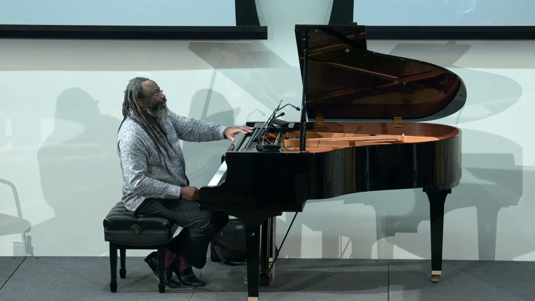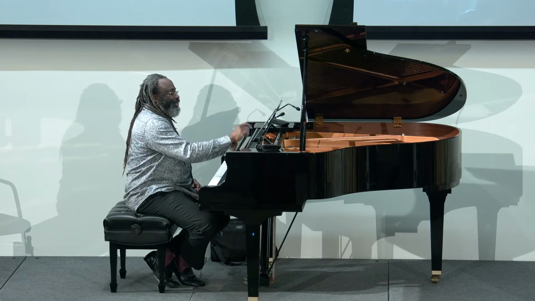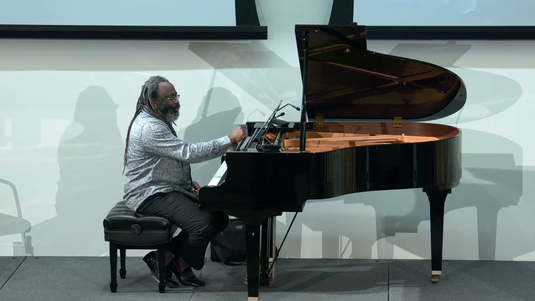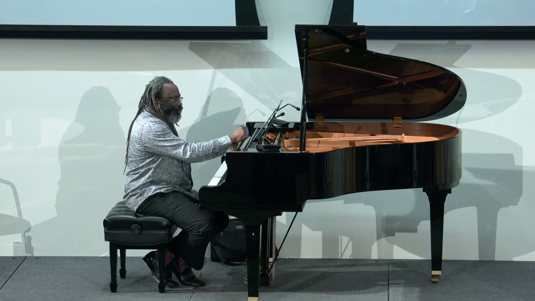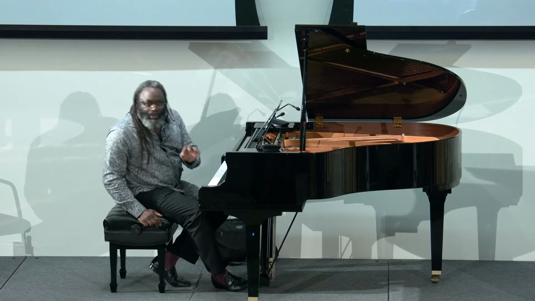So forth and so on. Not too long a movement. Then we get to the third movement, which is a very slow, quiet movement. Beethoven has marked this movement pianissimo, so it's very quiet.